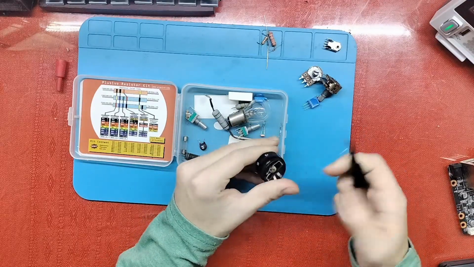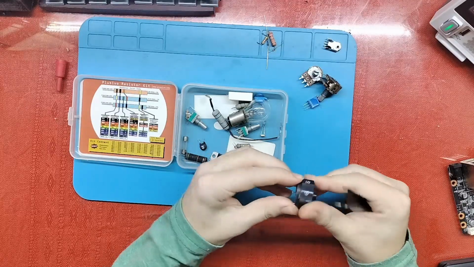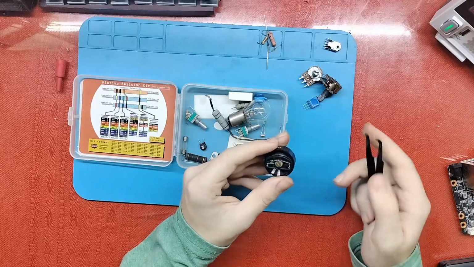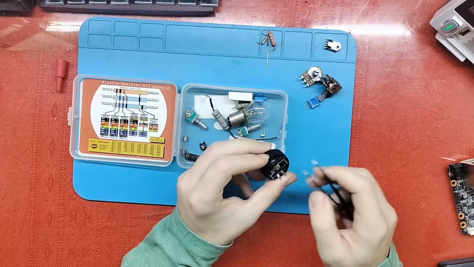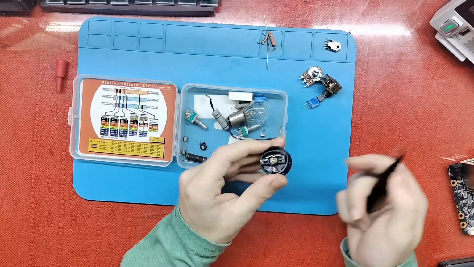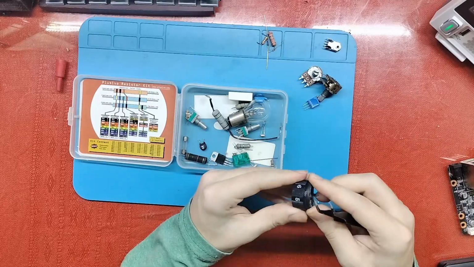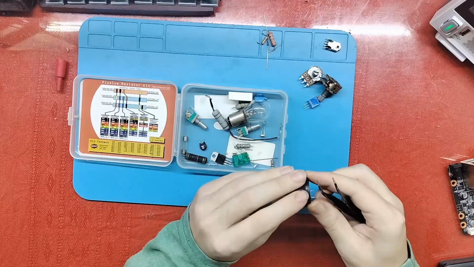It's a 500 kilo ohm potentiometer, and when it reaches the end, it shorts these pins together, so the power tool knows to go at full power and not do any speed adjustments.